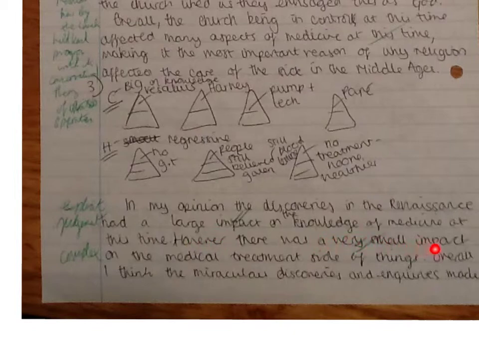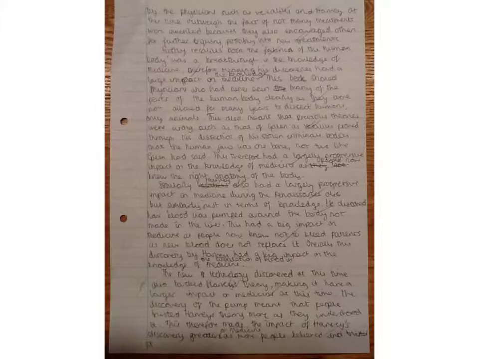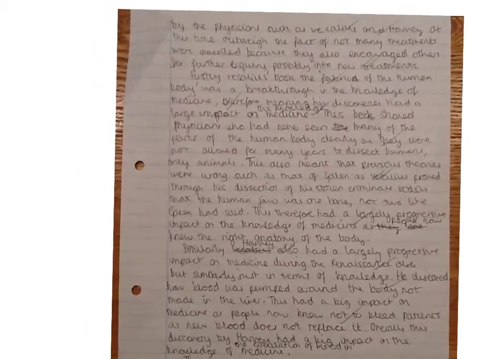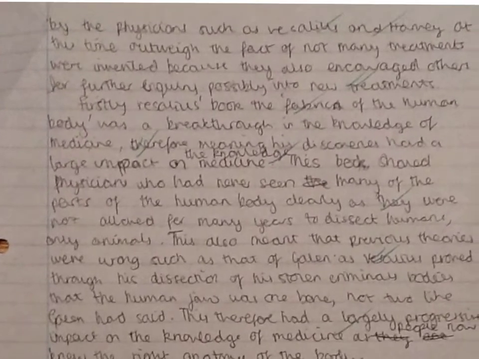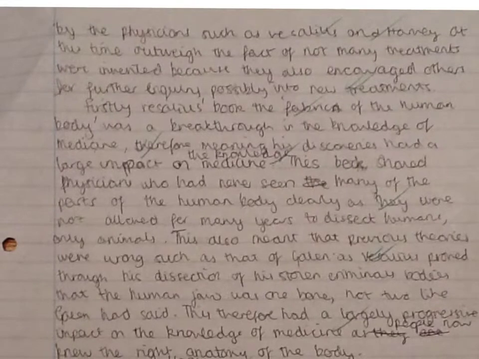However, there was a very small impact on medical treatment side of things. Overall, I think, and on we go. Now that is a complex judgment, which is going to push this answer up to being a higher level answer. Okay, and there we go. All right, by the physicians, there we are. We have, you can read it yourself, we have Vesalius and Harvey here, outweigh the fact that not many treatments were invented because they also encouraged others. That's the important thing here, encouraged others.